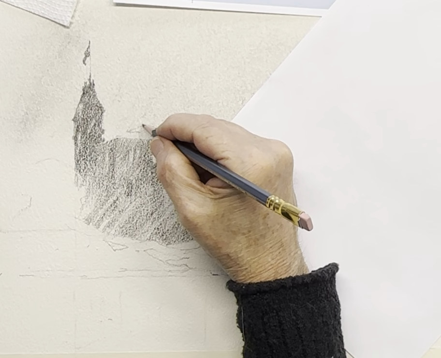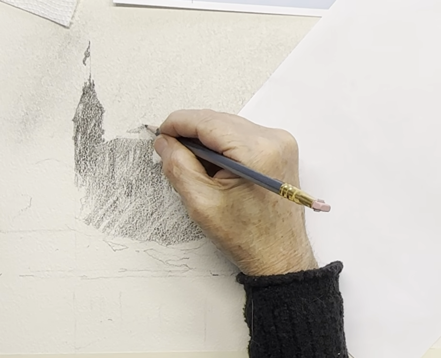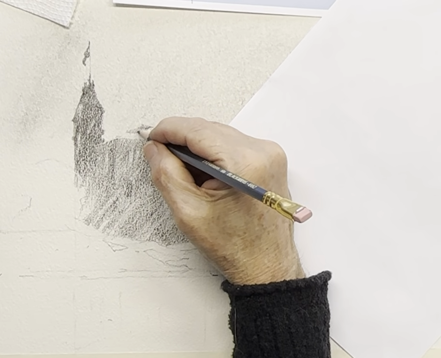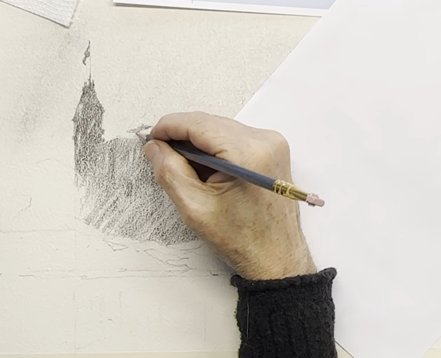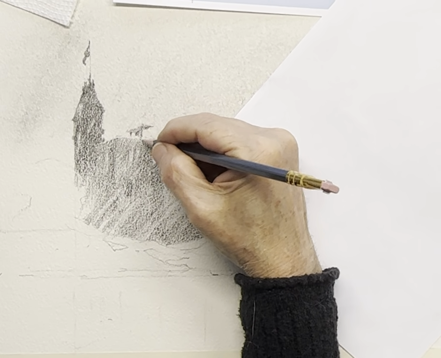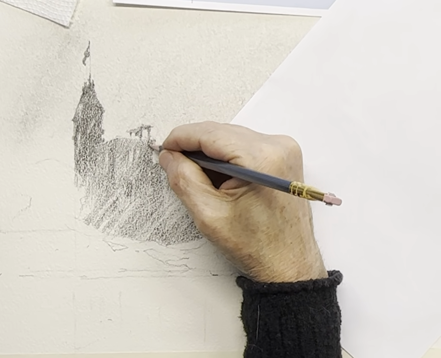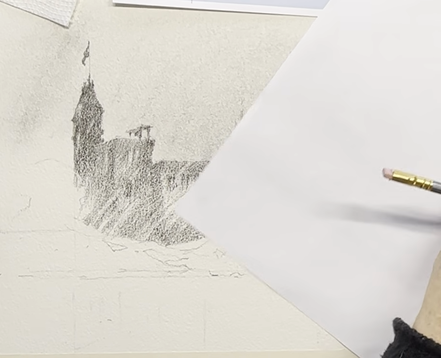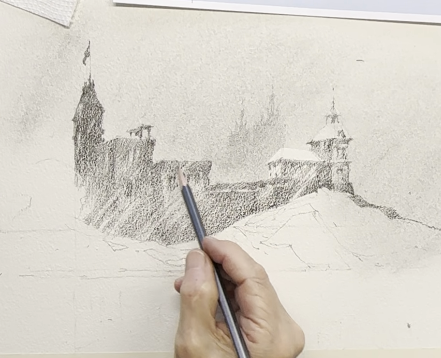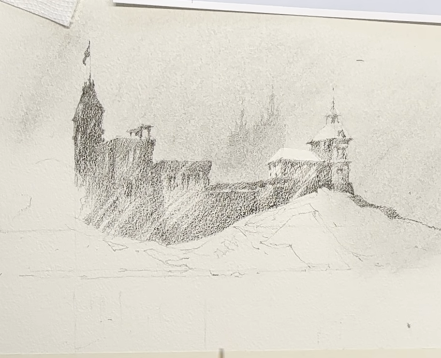There's a little, much smaller pavilion up here. So I'll just give this guy a little bit of love. As I'm drawing, I saw some of these lighter bits emerging just naturally, organically, and I rather like them.